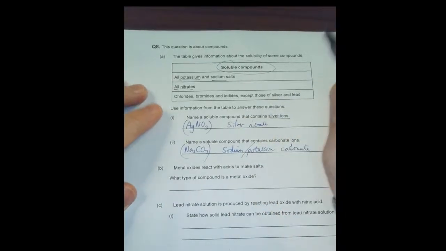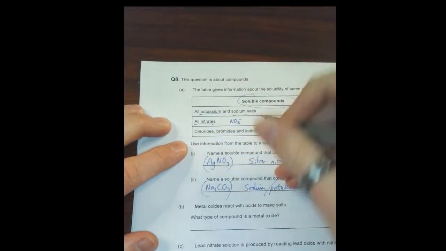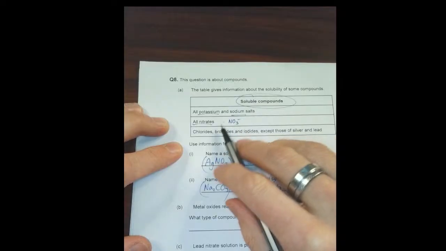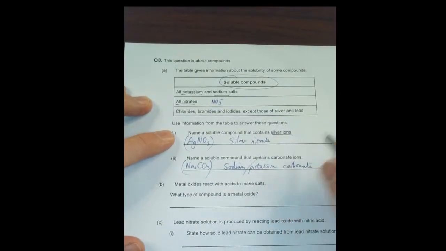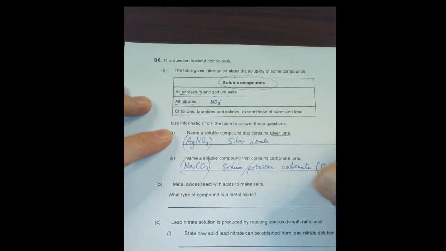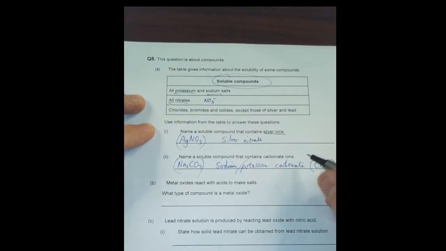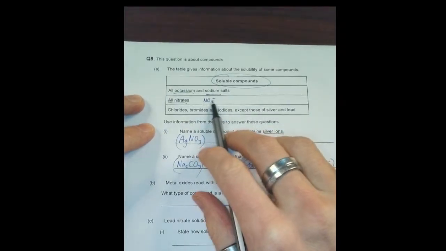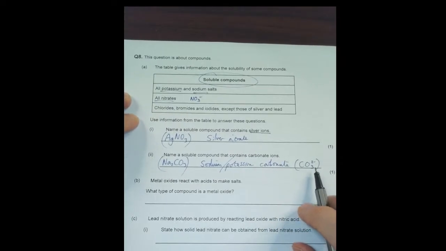Right, what you need to know, guys, if you don't know this already, nitrates have the formula NO3-. If you want to do well in chemistry, learn a nitrate ion is NO3-. Learn that a carbonate ion is CO3 2-. If you want the top grades, you need to know these things. So a nitrate is NO3-, carbonate is CO3 2-.